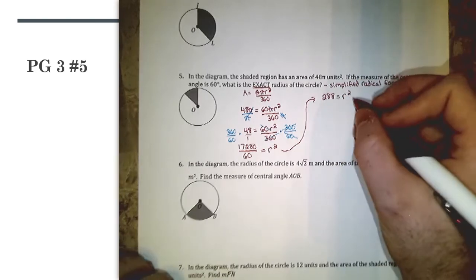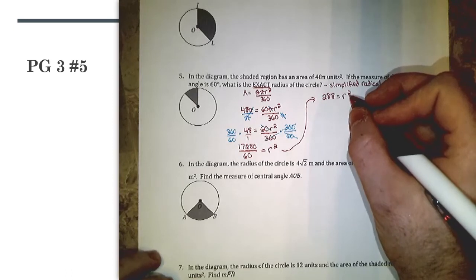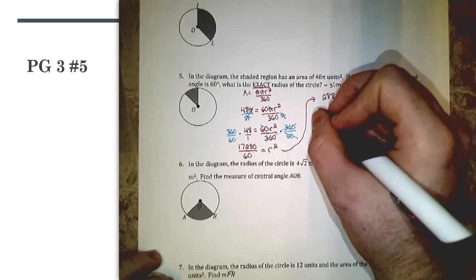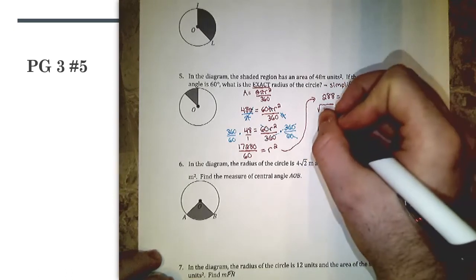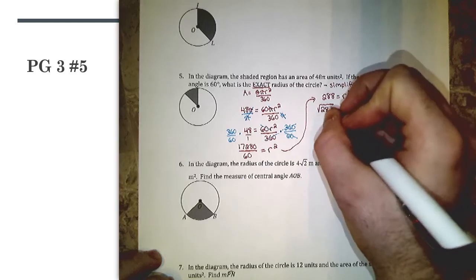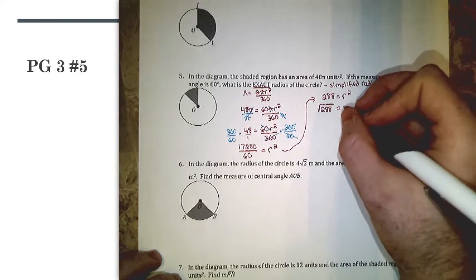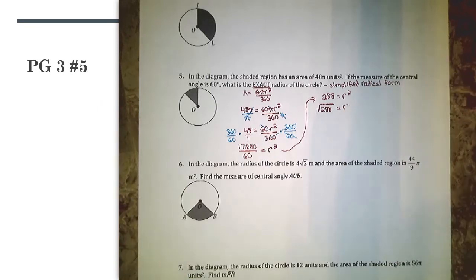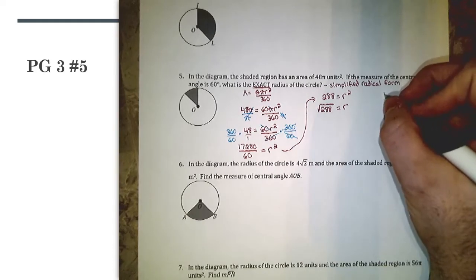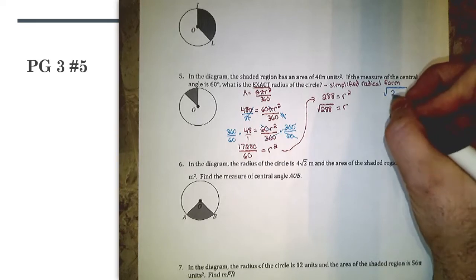Now the way we want to get rid of a square is with a square root. So the square root of 288 equals r. Now, this is just not in the simplified radical form. So what I want to do is do that. So I'm going to do that off to the side.